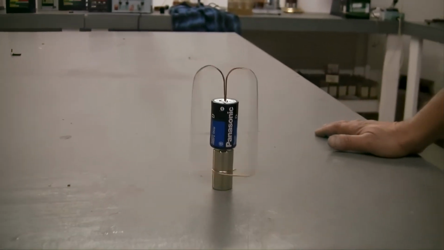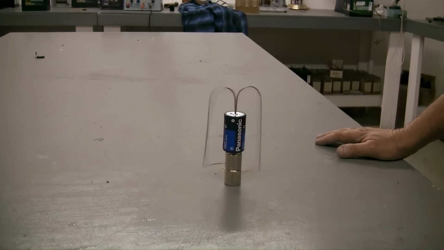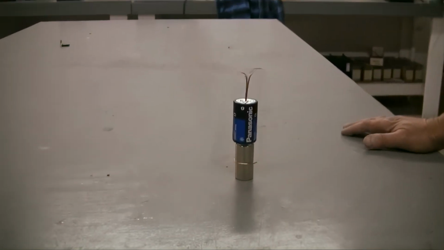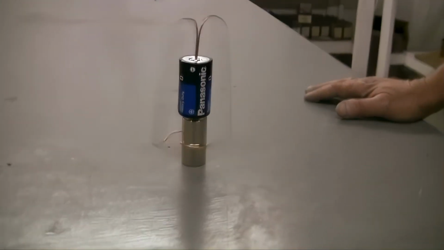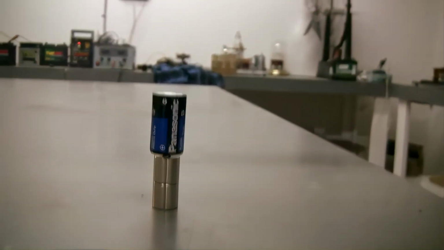So I find it kind of intriguing that it even operates. Because according to conventional theory, it shouldn't. Yeah, it shouldn't, because this is just one loop of wire.